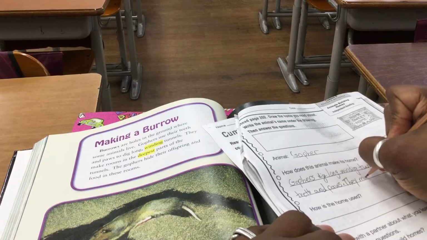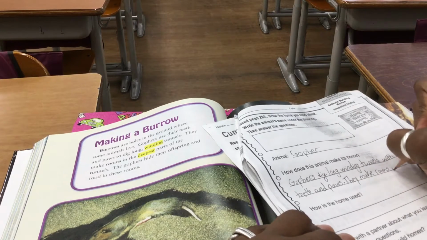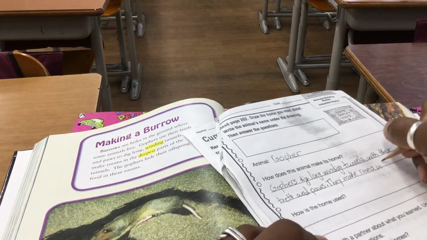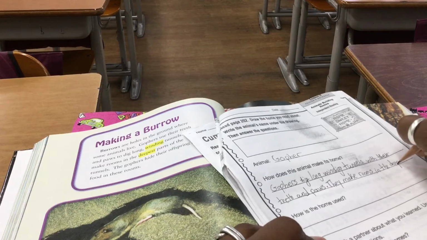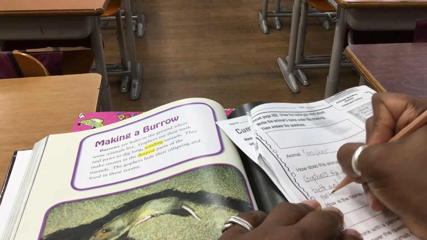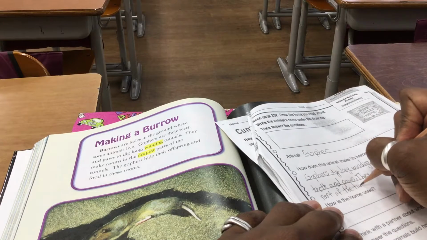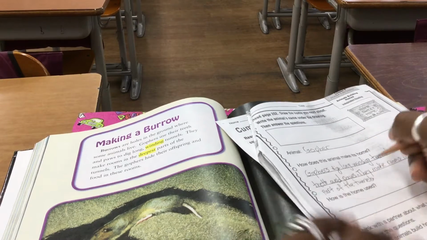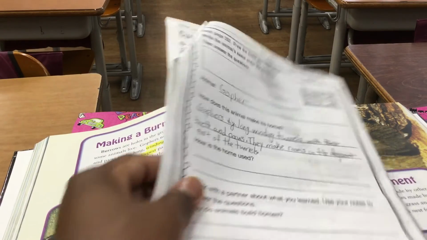And they make rooms in the deepest part of the tunnels. Okay? So that's our answer for number 1.